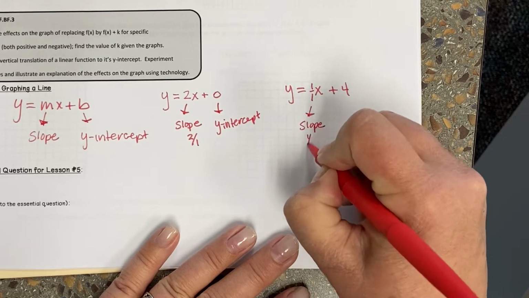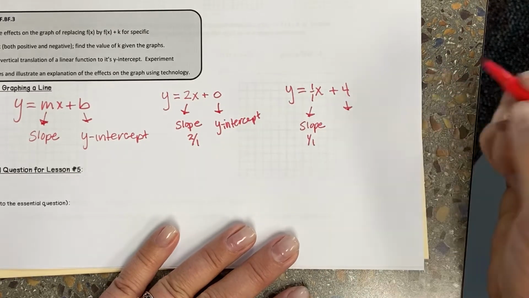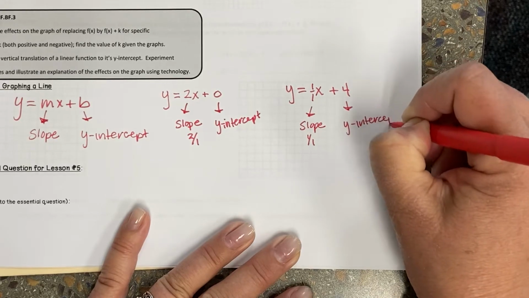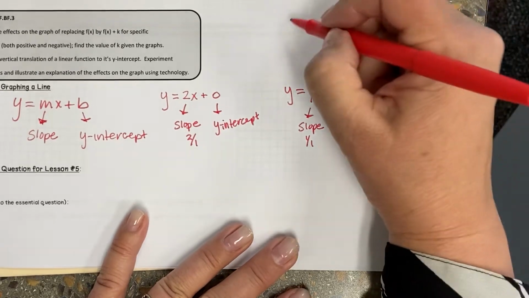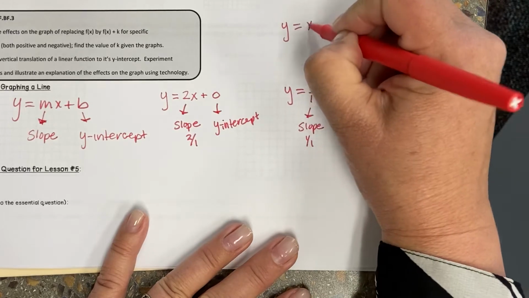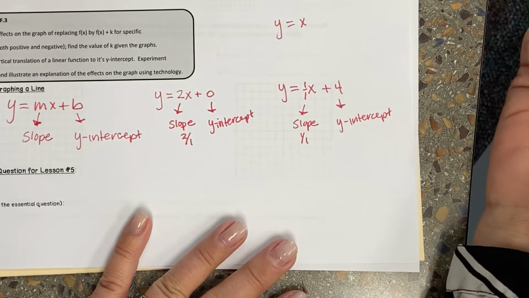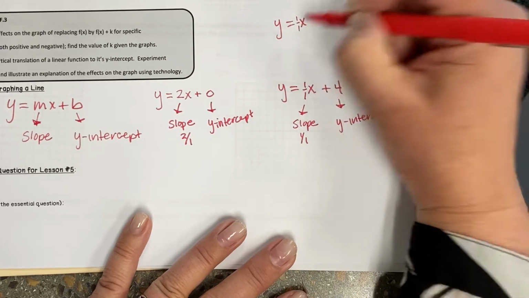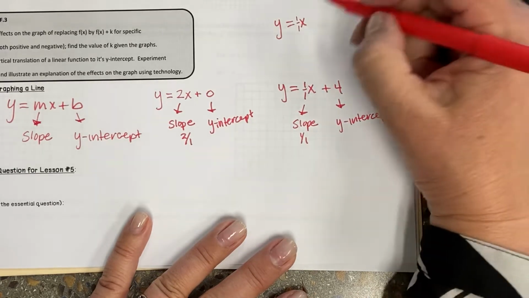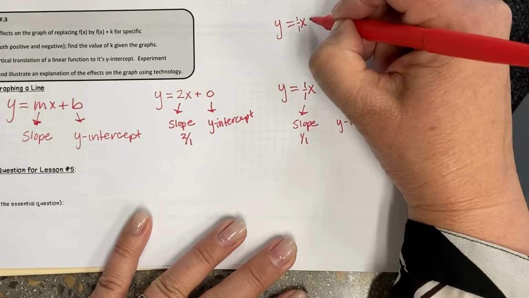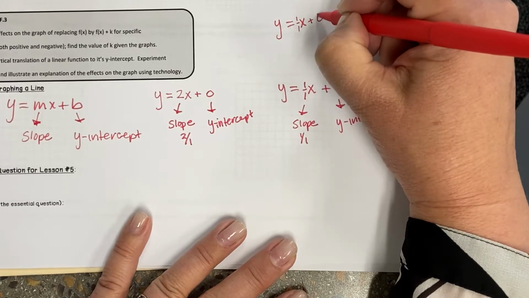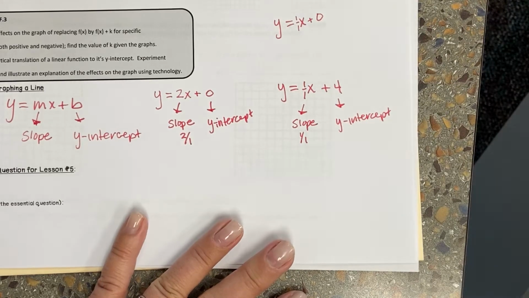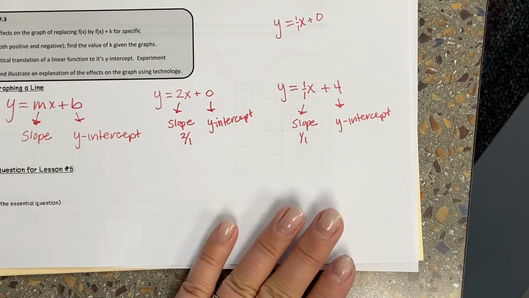So slope up 1 over 1, and the y-intercept is your 4. What if they just have y equals x? Well, again, they're expecting you to know the slope is up 1 over 1. They haven't written it, and they're expecting you to know the intercept is 0. They don't write things that don't change the equation mathematically.